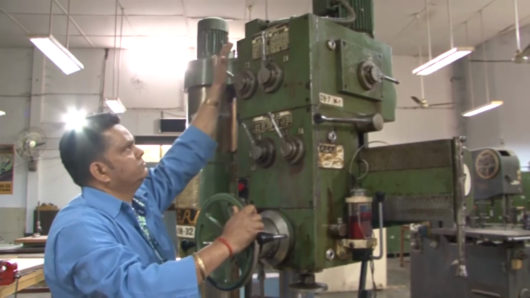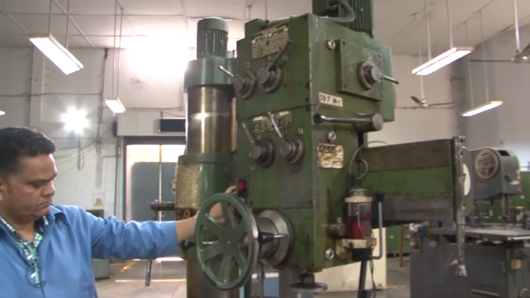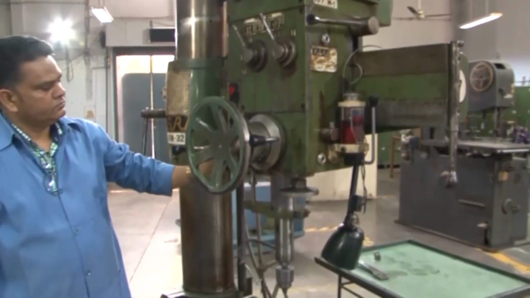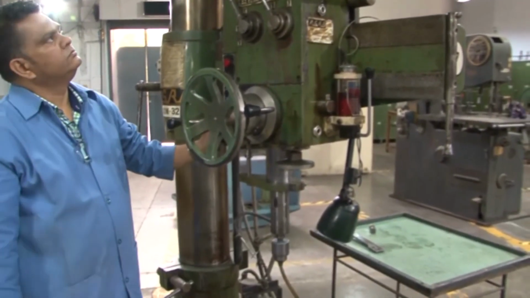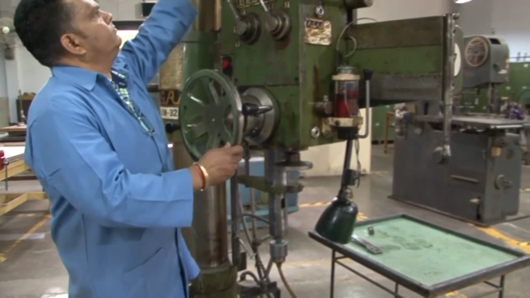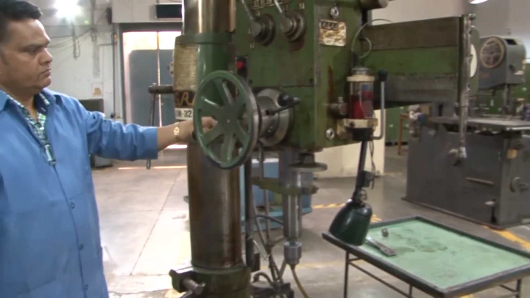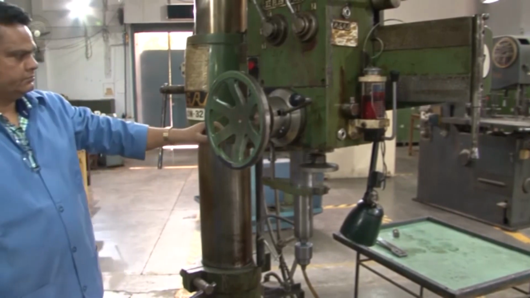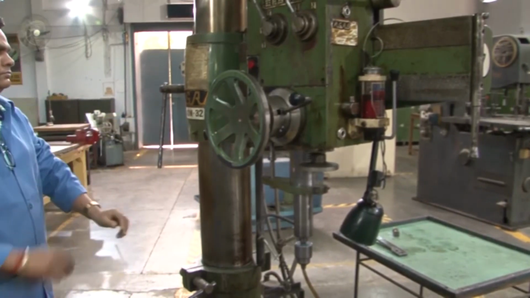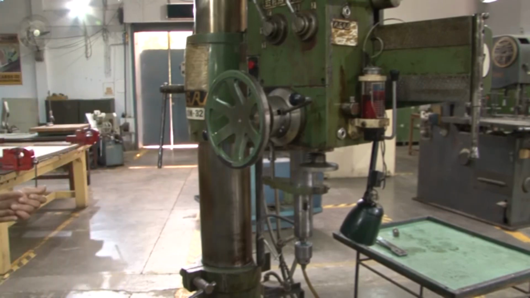These are the handles which are used for selecting different directions and different tool rotation, the rotation of the drill. As you can see, now the rotation RPM has been changed from earlier. This is the high speed. Like in the case of the turning lathe, you have seen that this is done by changing the gears in the gear train, which is in the headstock.